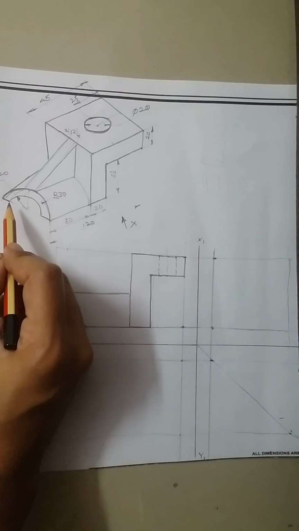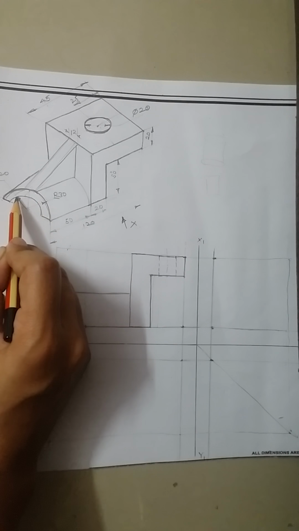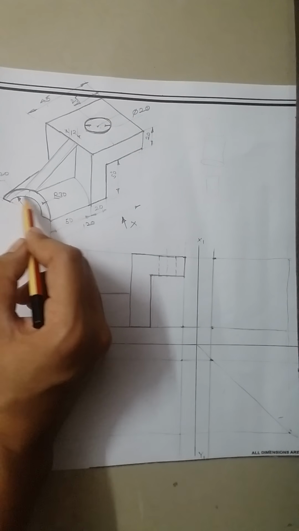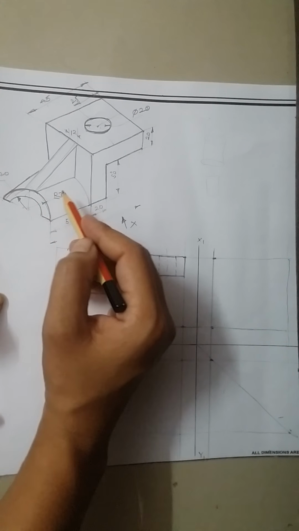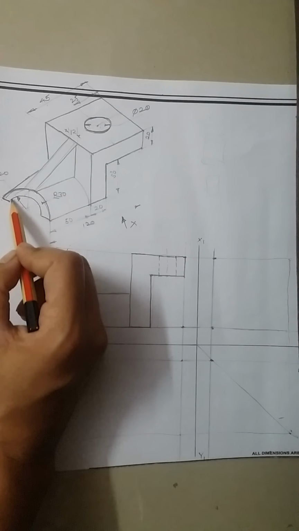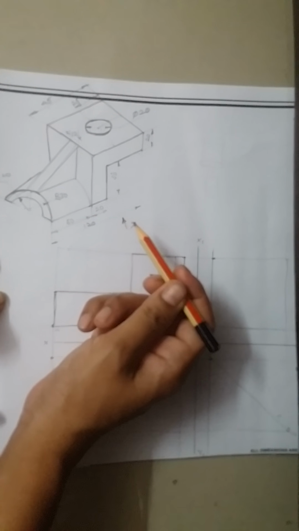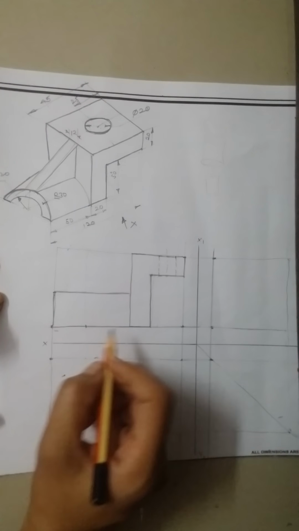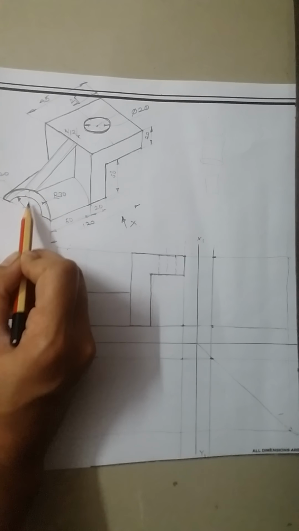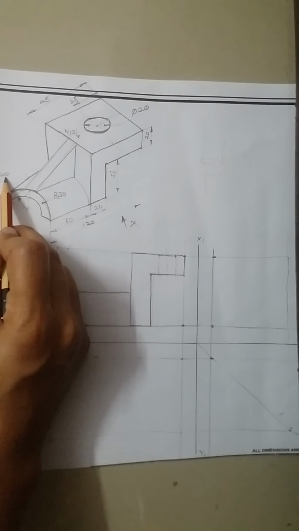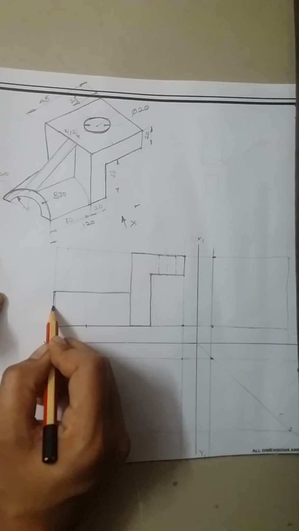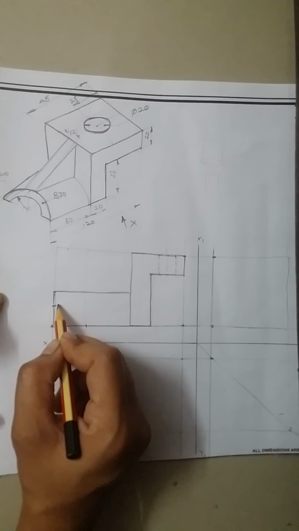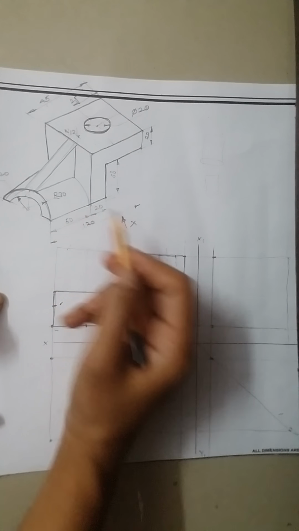Now there is the half circular hole also. This half circular hole is also not visible from the front side, right? So you have to show that half circular portion in the front side as a dotted line. Again this half circular portion looks rectangular from the front side. The radius of this inner half circular hole is R20, so from here we'll mark 20 mm distance, and let's consider it up to the 50 mm distance.